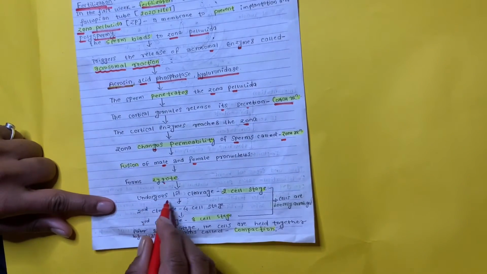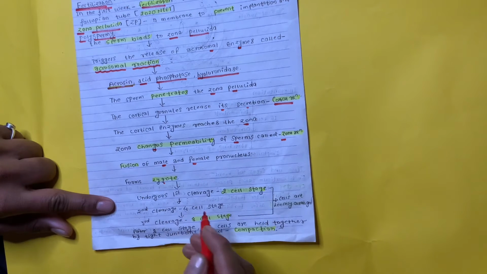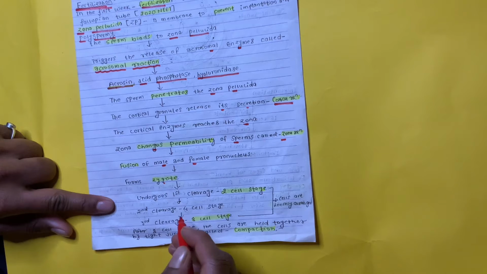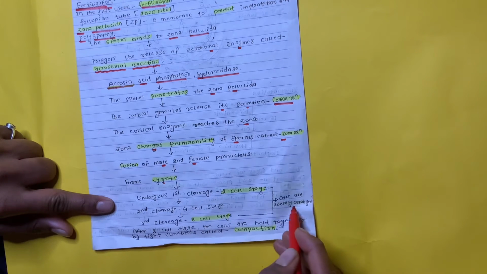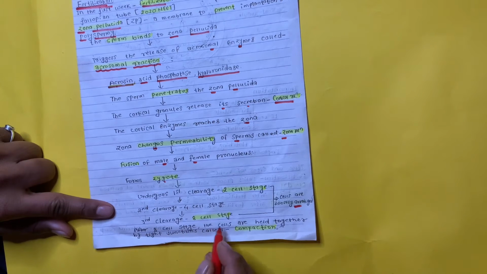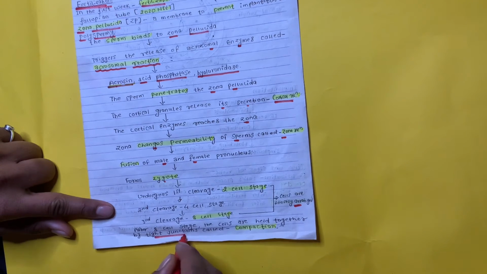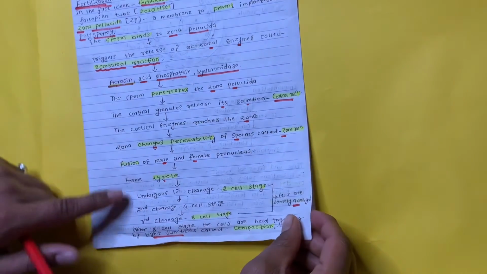Then it undergoes the first cleavage to form the two cell stage, and further cleavages: first, second, and third cleavage. Up to the 8 cell stage, the cells are arranged loosely. After the 8 cell stage, the cells are held together by tight junctions, called compaction. This is how the fertilization cascade takes place.